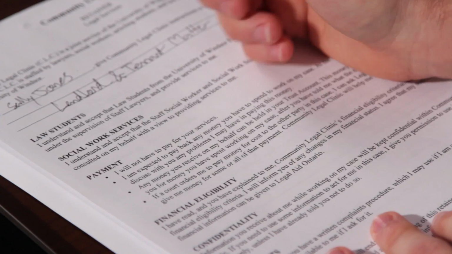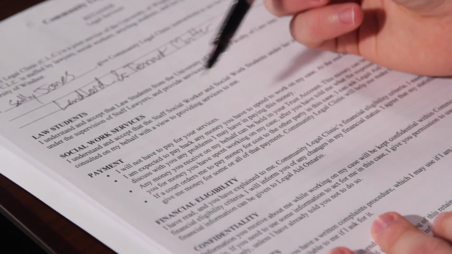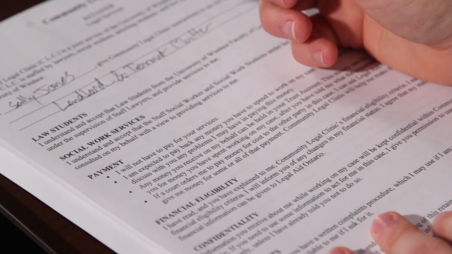This part here says that you do not have to pay for our services. However, there are some expenses that we may ask you to pay back. For example, if the clinic has to pay to get a report for you, we may ask you to reimburse us. If you have difficulty paying us back, then we can discuss it at that time. What if I can't pay you back? The clinic does not generally take action against their clients. We really encourage clients to pay back what they can so we can continue to offer these services to others who may need them after you. Okay, I don't think that'll be a problem.